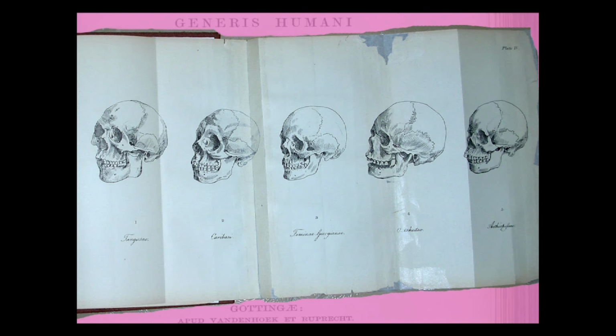Blumenbach had 82 skulls, and this made him an expert in human taxonomy. He made a five-fold designation, a taxonomy of human types. He called them varieties. And he arranged them from left to right. Now, this is not a hierarchical arrangement. Some of you may know Stephen Jay Gould's book, The Mismeasure of Man. Do you know that book? Yeah. So Gould shows a triangle with the Caucasian skull at the top. That's not the way Blumenbach laid it out.